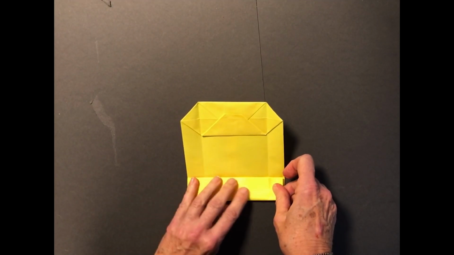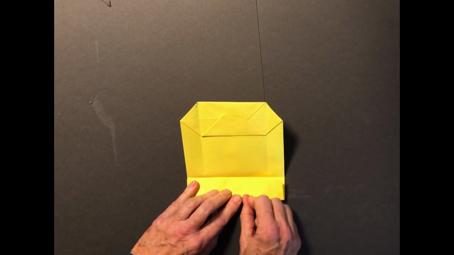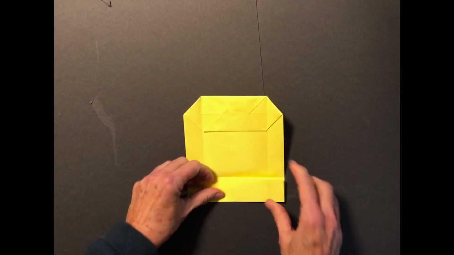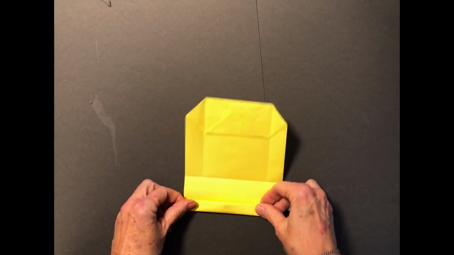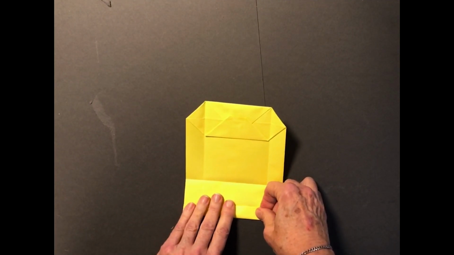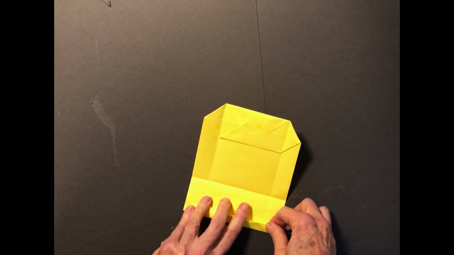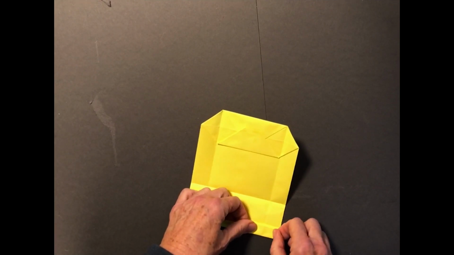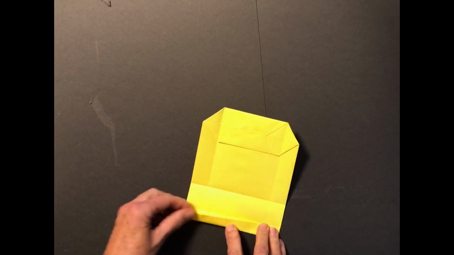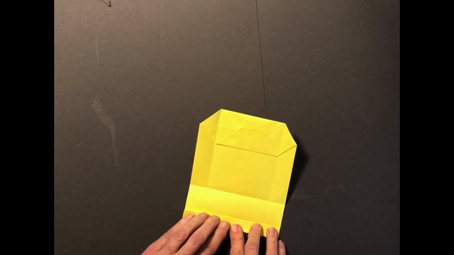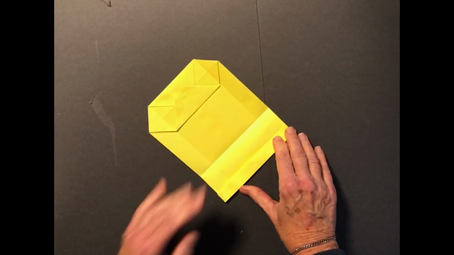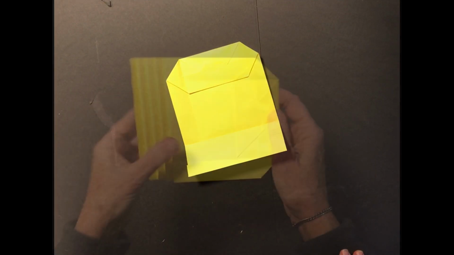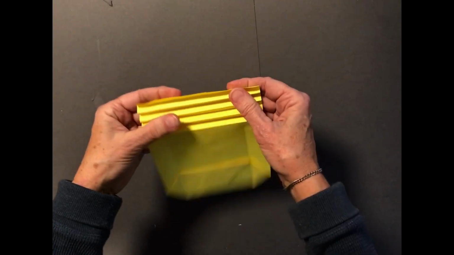So I'm going to fold in half. And fold that in half. I'll keep folding these pleats in half until I get them nice and thin and they're fairly even. So I'm going to go ahead and do that, and then I'll come back and show you how we'll finish up. Okay, I want to show you how I folded this.